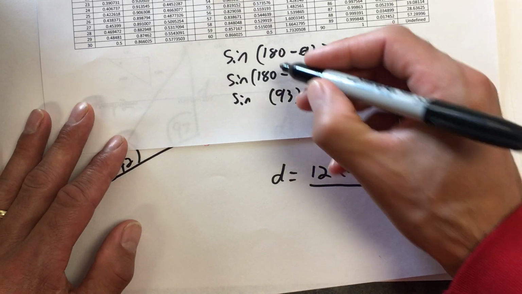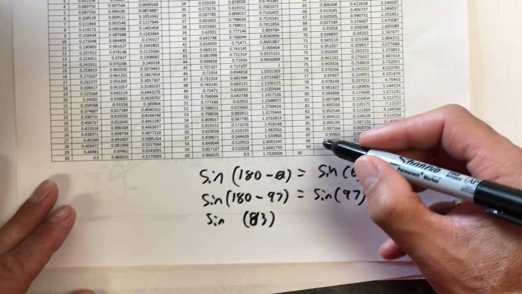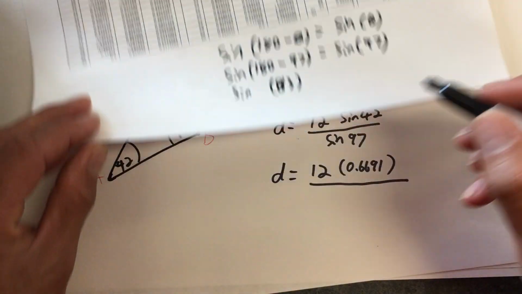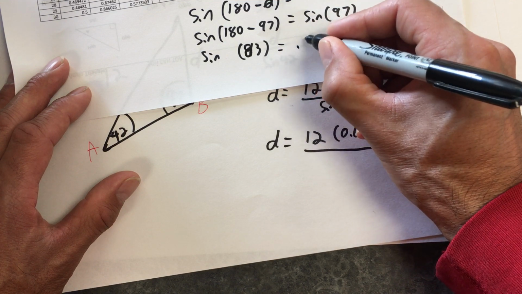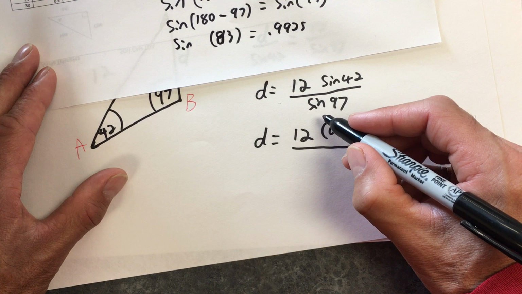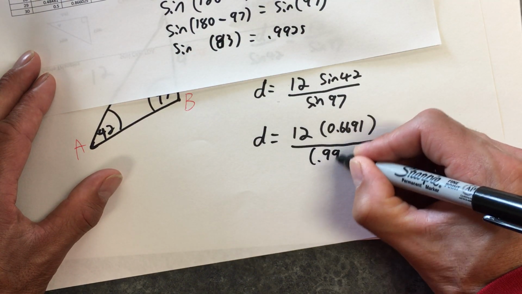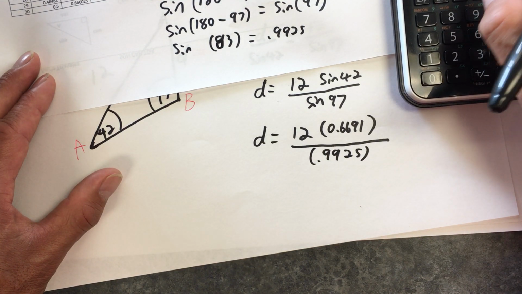Oh, sorry, 83. I did my subtraction incorrectly. And the sine of 83 is 0.9925. So I'm going to put in, for the sine of 97, I'm going to use the sine of 83, and that's 0.9925. You can verify that with your calculator.